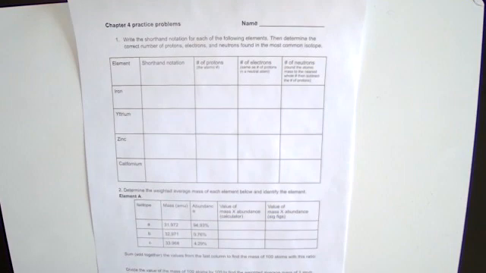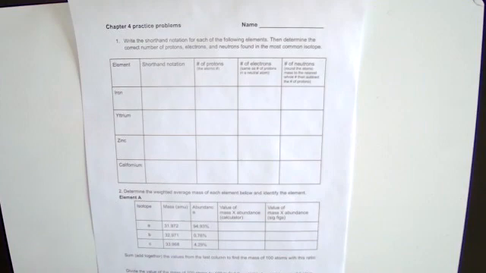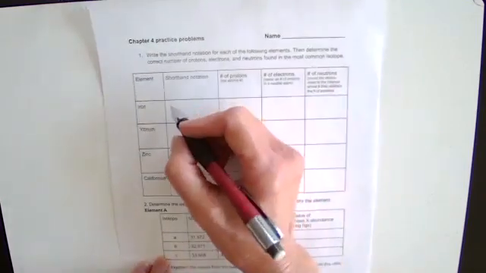All right, welcome back. Let's look at the Chapter 4 practice problems. We're going to start by writing shorthand notation for each of the elements that I have listed in the grid here, and then determine the correct number of protons, electrons, and neutrons found in the most common isotope. So I'm going to start with iron, and to give you a better sense of what I'm going to put right into here, I'm going to write it on a whiteboard.